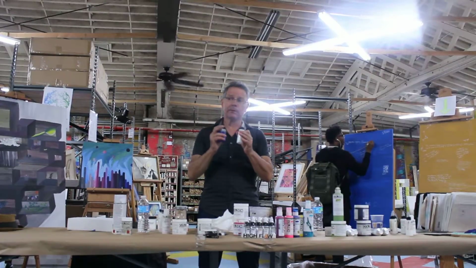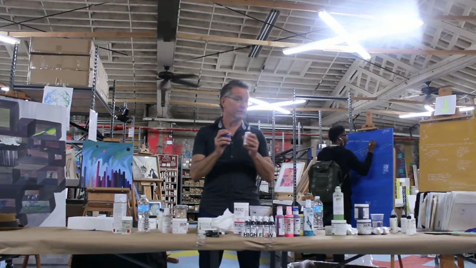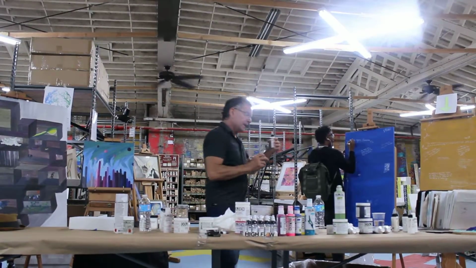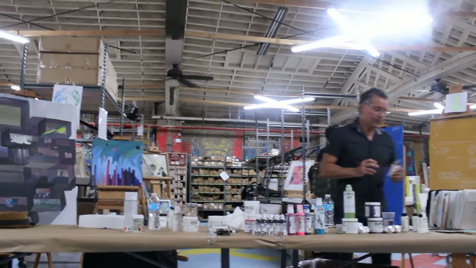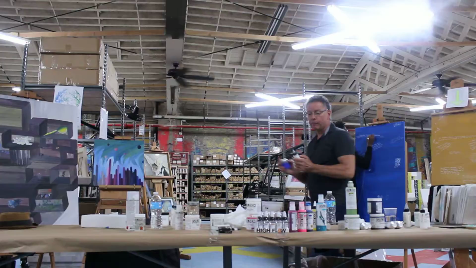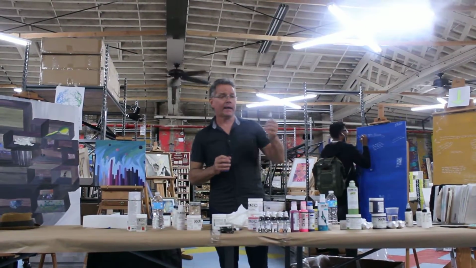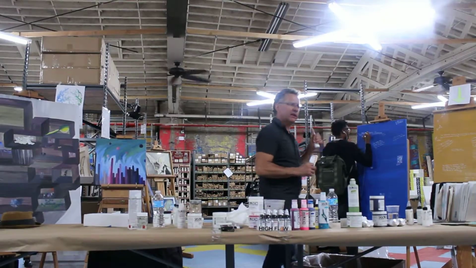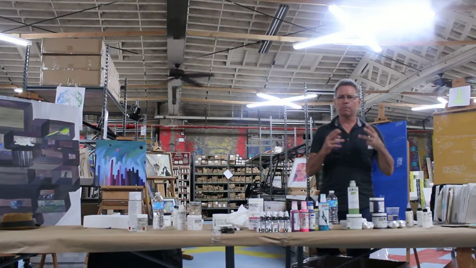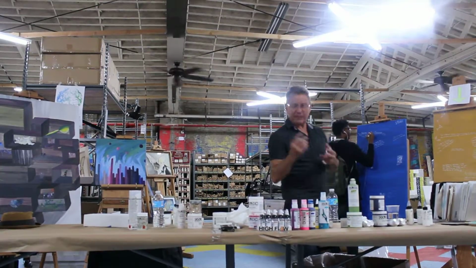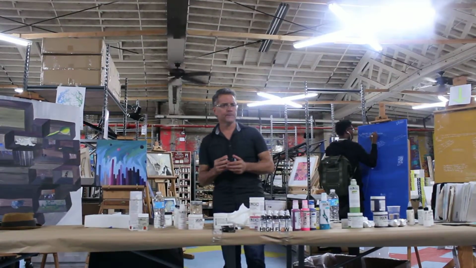Now, each pigment gets accepted in varying amounts, right? So the mineral family has a tendency of accepting a little bit more pigment. Because of that, it has much better coverage. It is much more opaque in nature, right? And that's because there's more pigment in the paint.